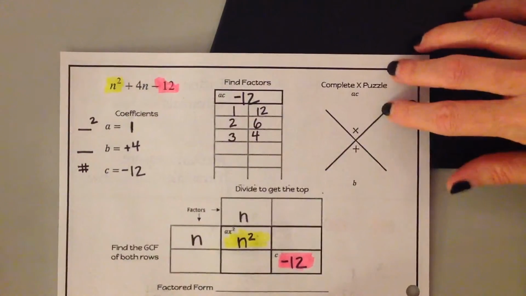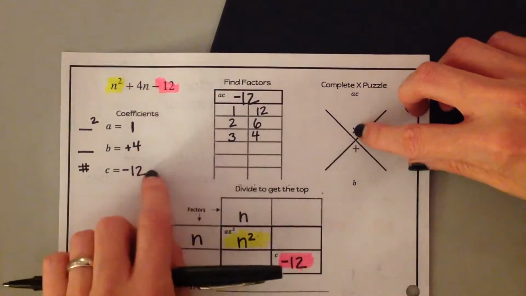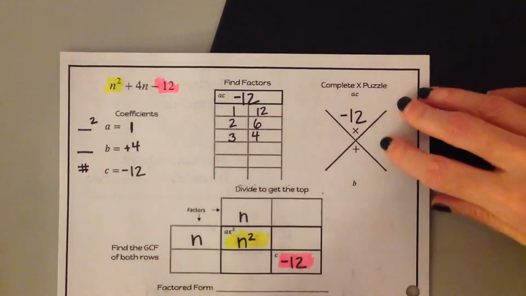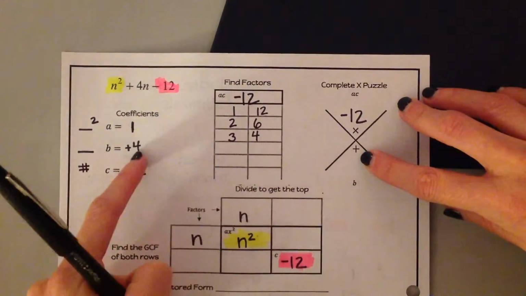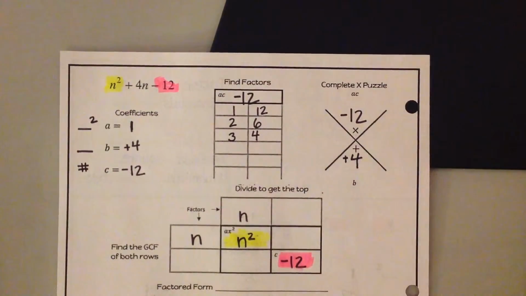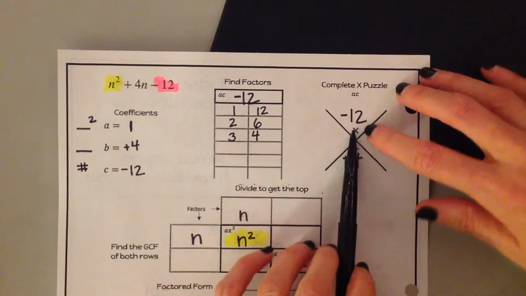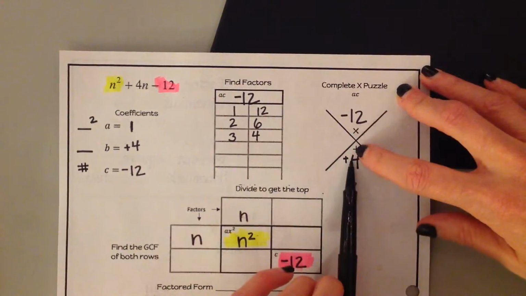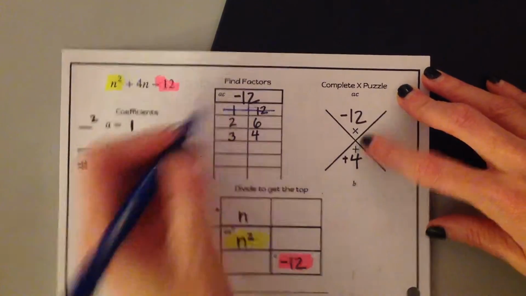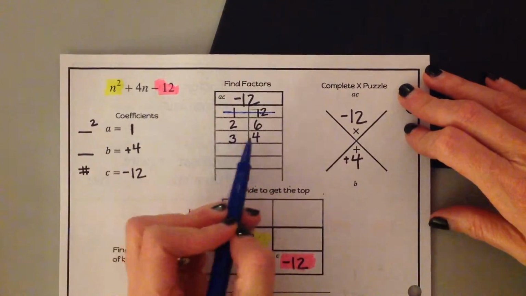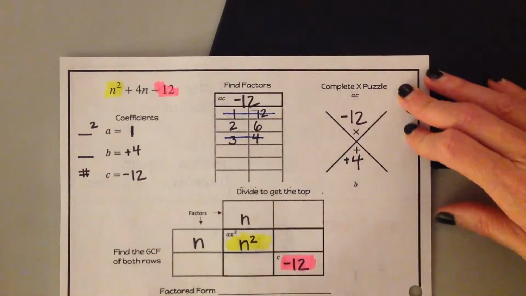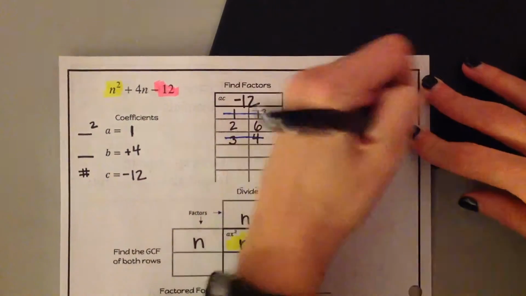So now we're going to complete our puzzle. And remember, we're trying to multiply to make negative 12, our product. That's why we're finding factors. And we want to add to make our b term. So we want to add to make a positive 4. So now I've got to look at my factor list. What two numbers will multiply to negative 12 and add to 4? Well, it can't be 1 and 12. Those are way too far apart. And 3 and 4 are only 1 apart. And so that leaves 2 and 6 to be my factors that I'm going to work with.